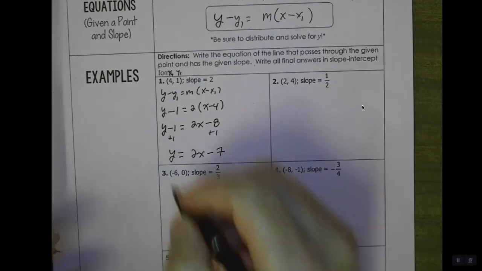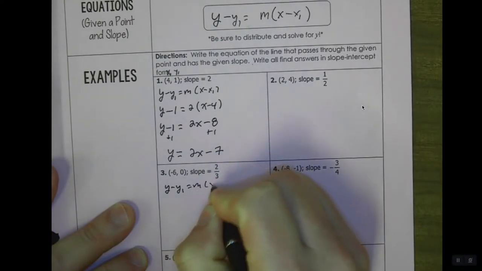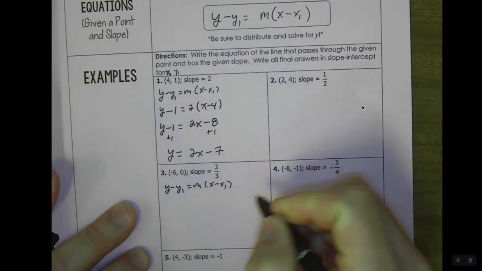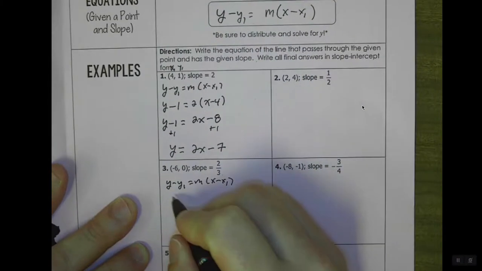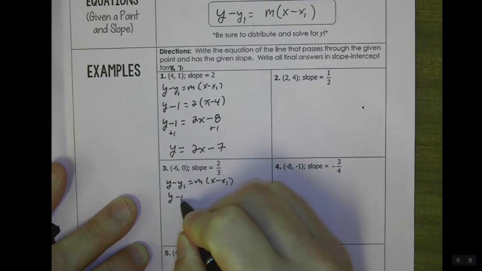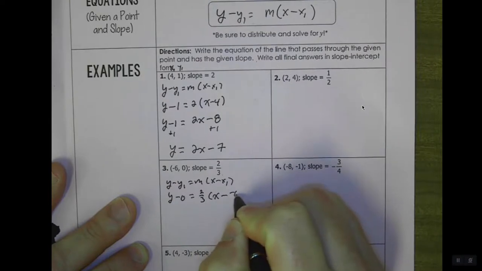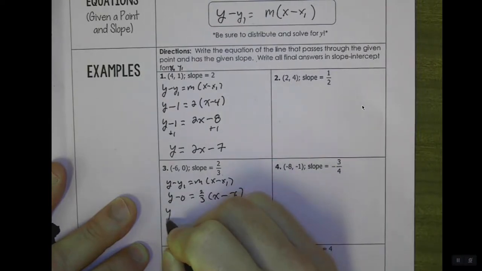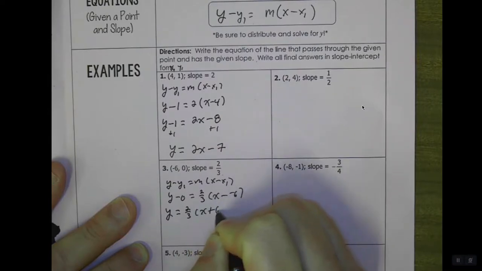Let's take a look at number 3. Again, they want us to write the equation, so I'm going to write out the point slope formula, which is y minus y1 equals m times x minus x1. I'm going to plug in my values. So y minus 0 equals 2/3 times x minus negative 6. That gives me y equals 2/3 times x plus 6.